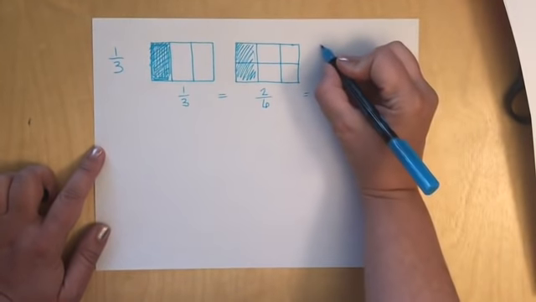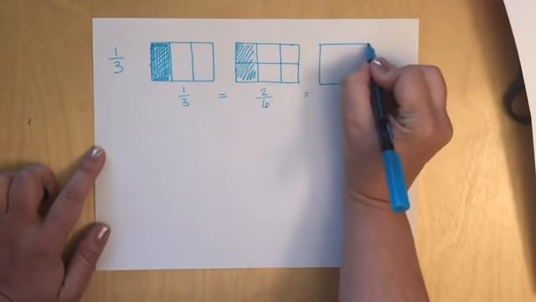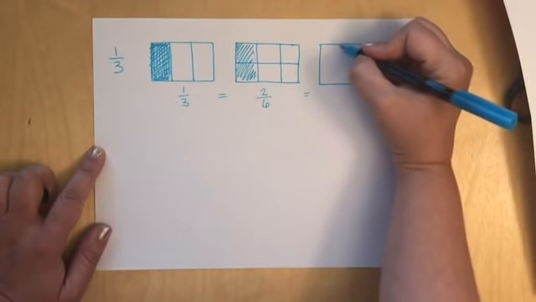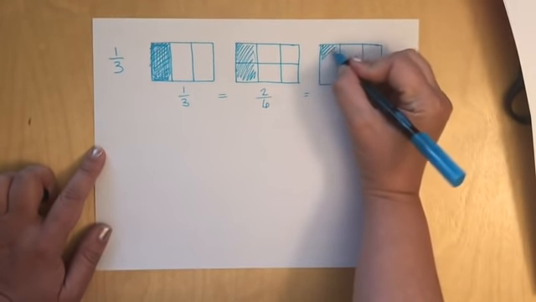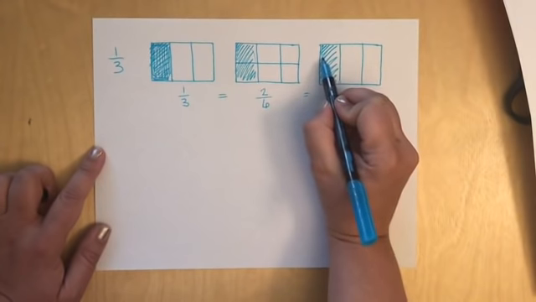Let's see if we can do one more rectangle here. And I'm going to cut it into thirds again. But is there a different way that we can cut it this time? Let's cut it in thirds going the opposite direction. So we'll make some horizontal lines here to make thirds.